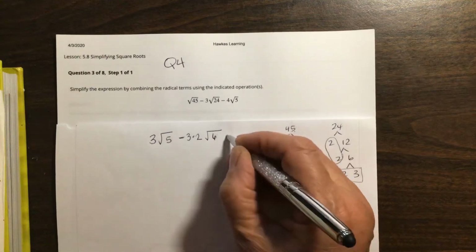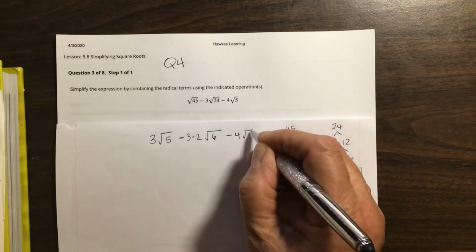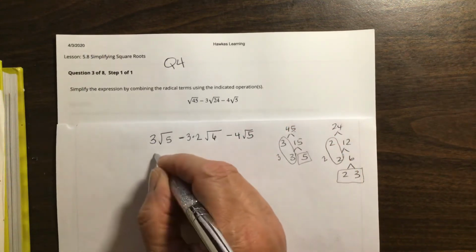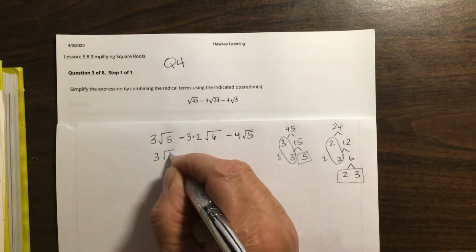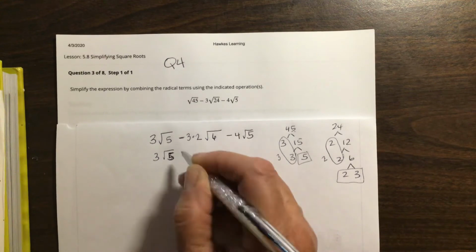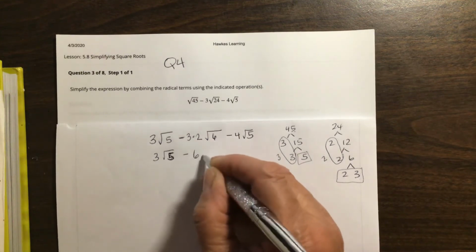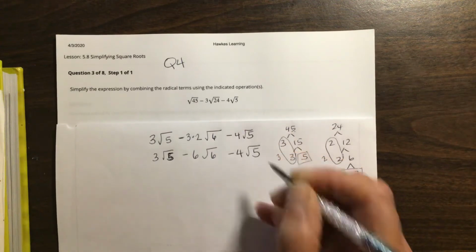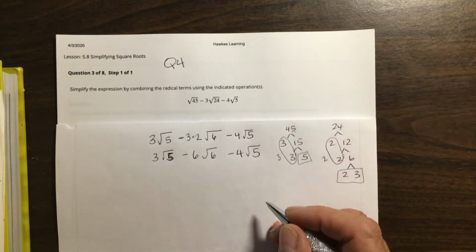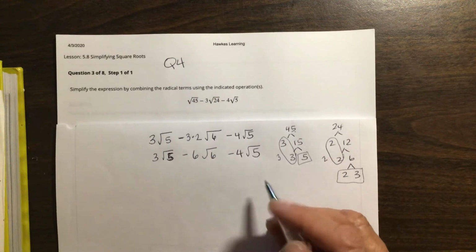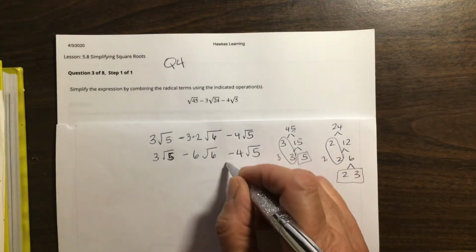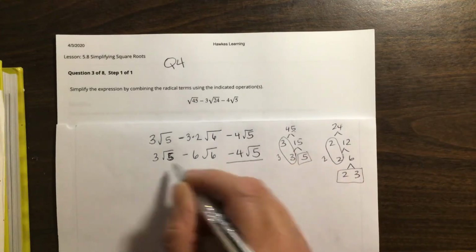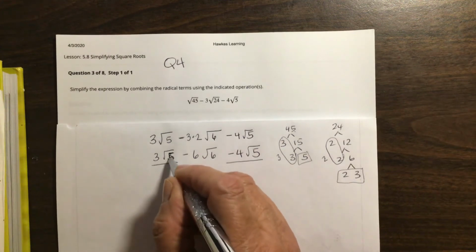And then here we've just got our minus 4 square root 5. Okay, so 3 square root 5, minus 6 square root 6 minus 4 square root 5. Okay, now we want to combine anything that we can, which is terms that have the exact same radical part.